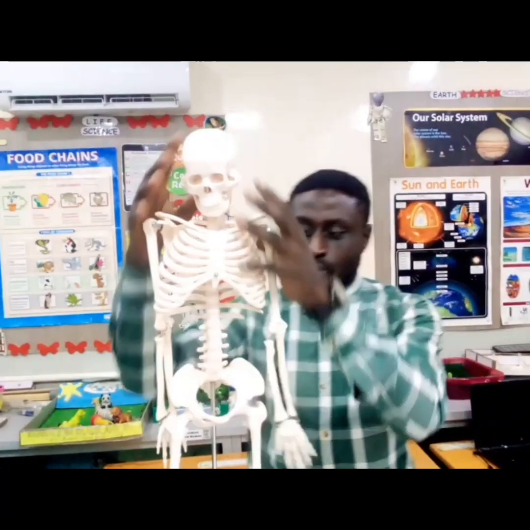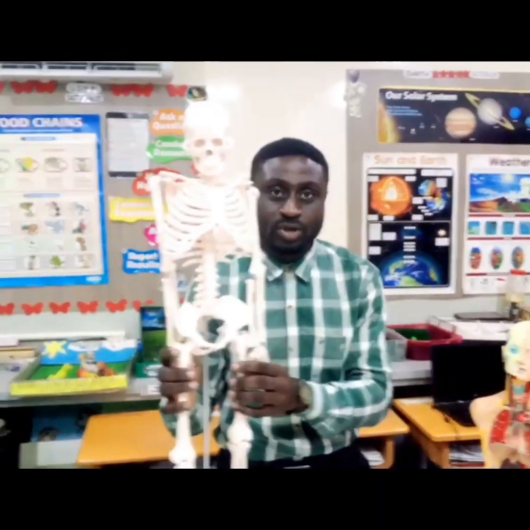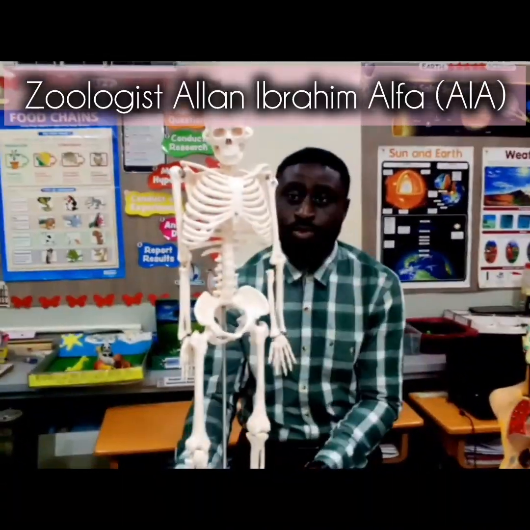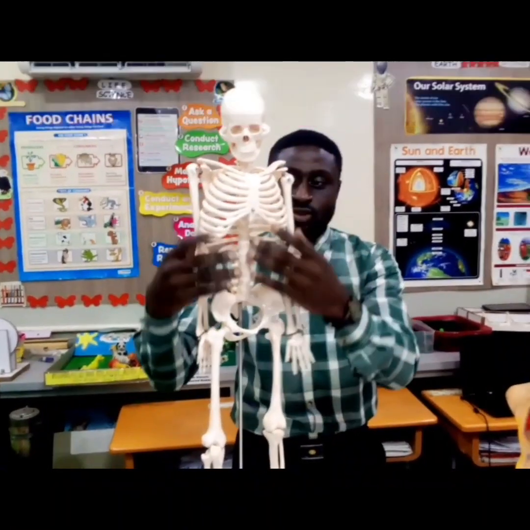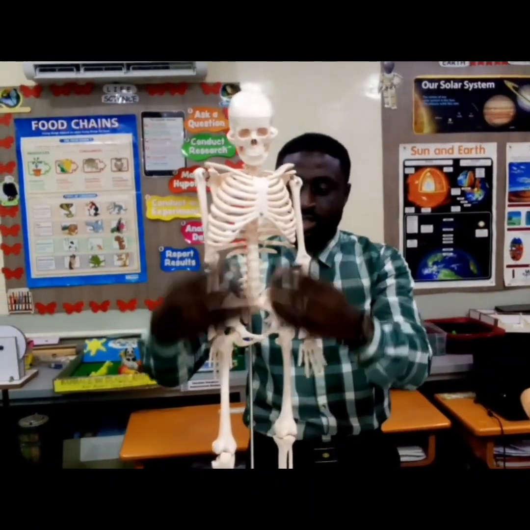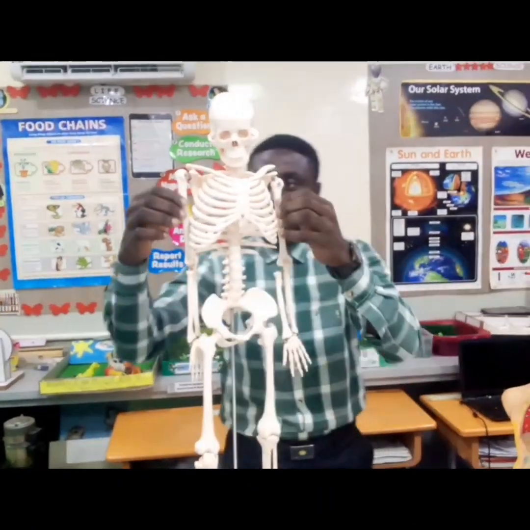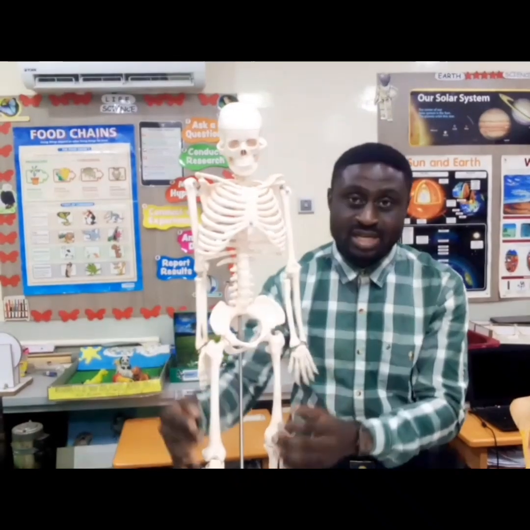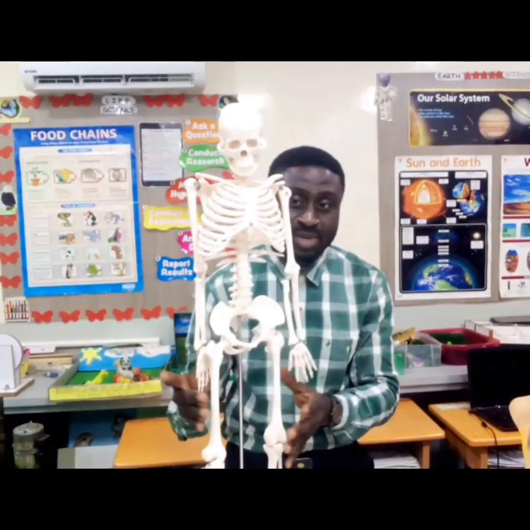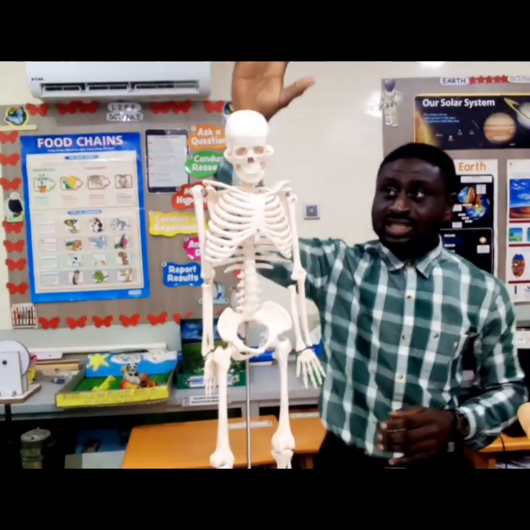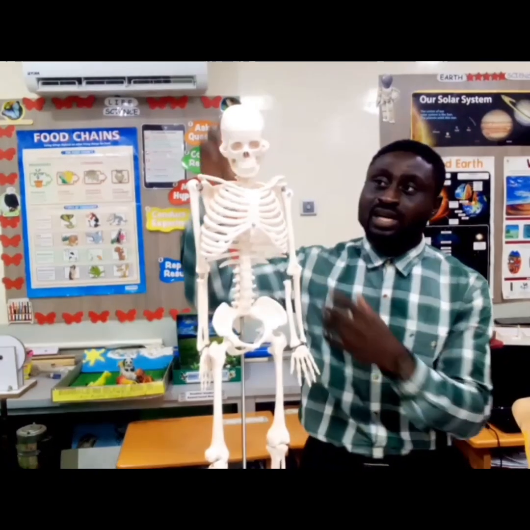Okay, this whole structure is a system. This is the skeletal or the bony structure or framework of the human body. It is a system because there are many bones put together in this structure, from the skull to the rib cage to the vertebral column to the limbs, both upper limbs and the lower limbs, and many other parts that make it up to form a system. So this is a system on its own, having many organs on it.